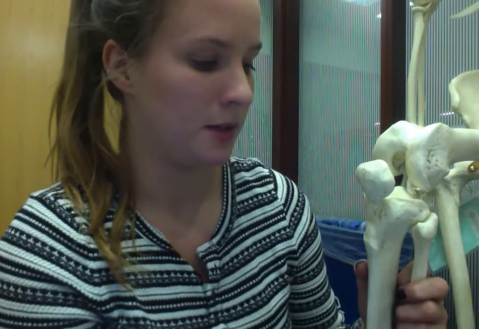So we're going to look at the joints between the tibia and the fibula. There are three joints between the tibia and the fibula. The first one is the proximal tib-fib joint, and that is a synovial joint.